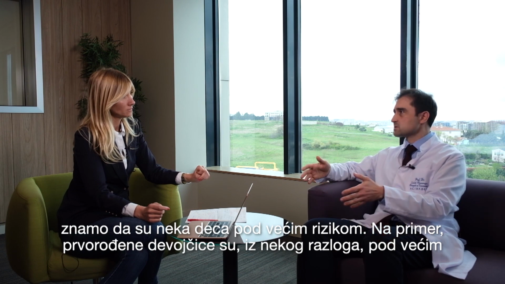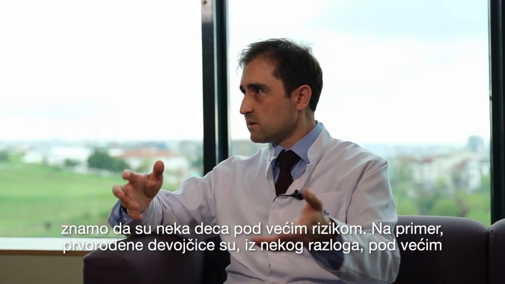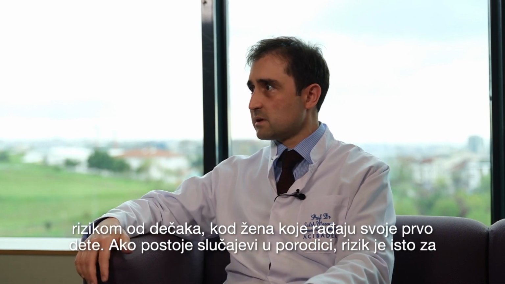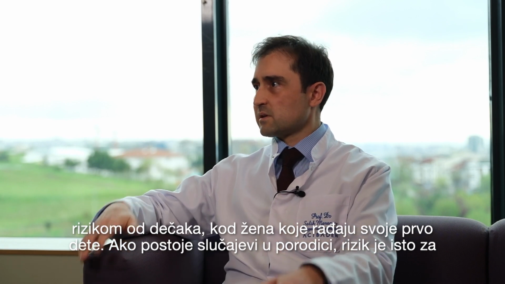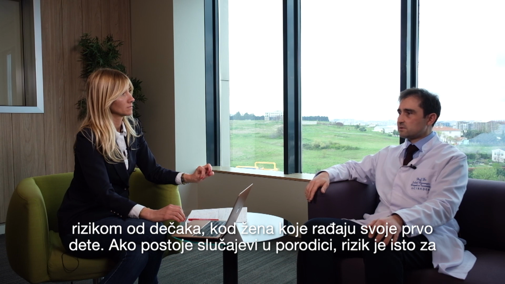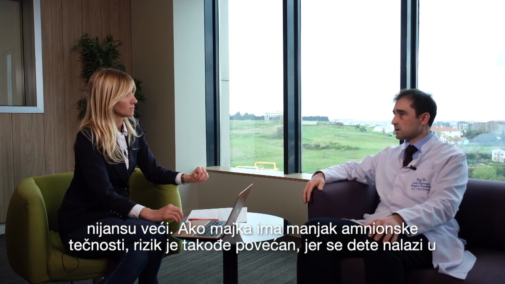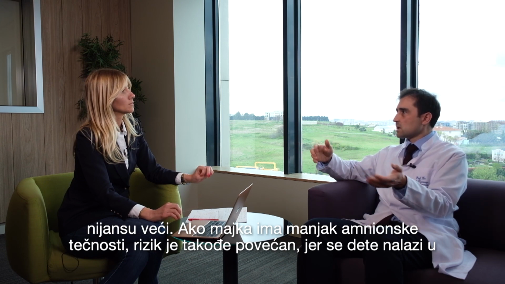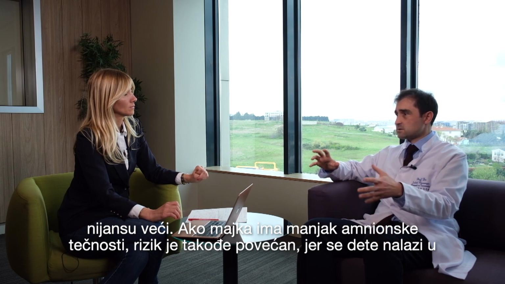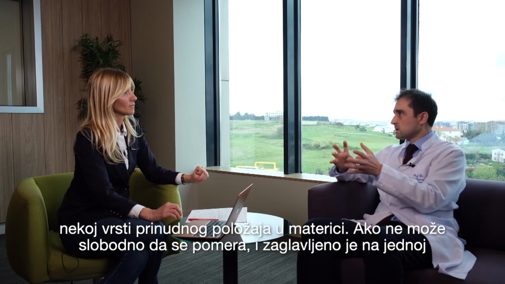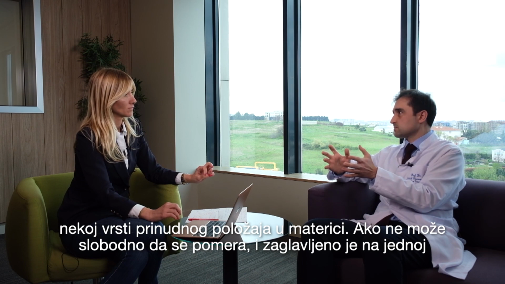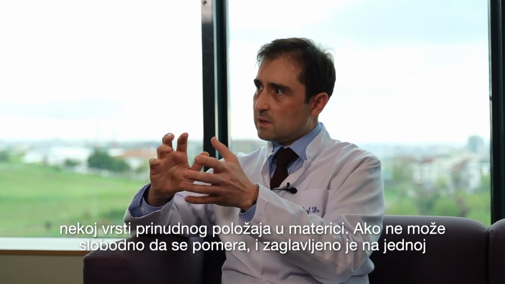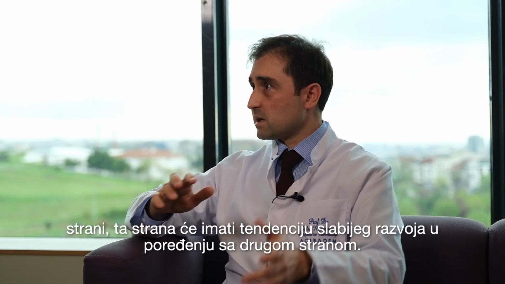So, for example, a firstborn girl infant has a higher risk for some reason than a boy infant in a woman who is having her first child. And if this runs in the family, the risk is a little bit higher. And if the mother has a little bit less amniotic fluid, then this risk is a bit higher, so that the baby is packed in the womb in a packed position. So if the baby is not freely moving and is stuck on one side, that hip tends to develop less compared to the other side.